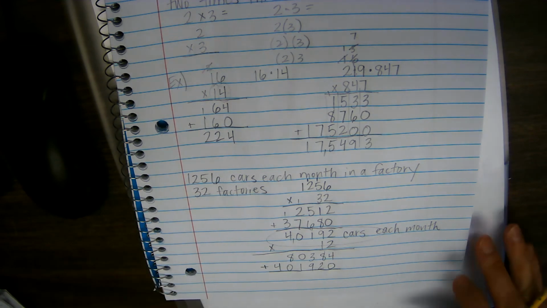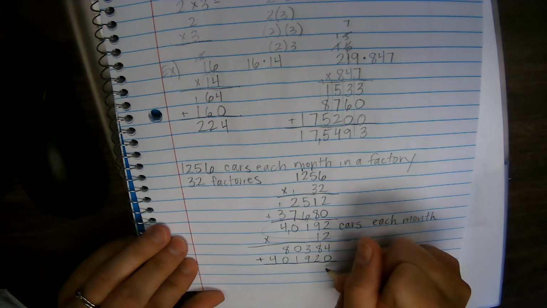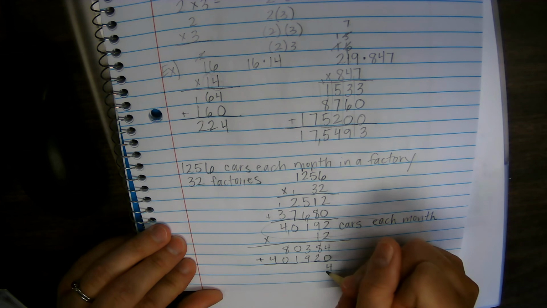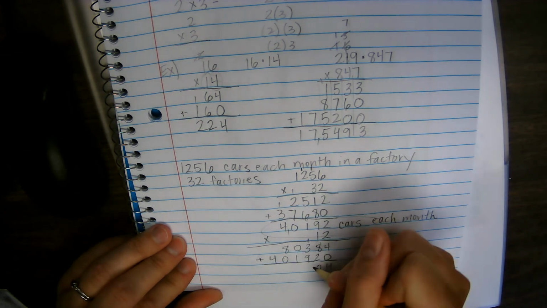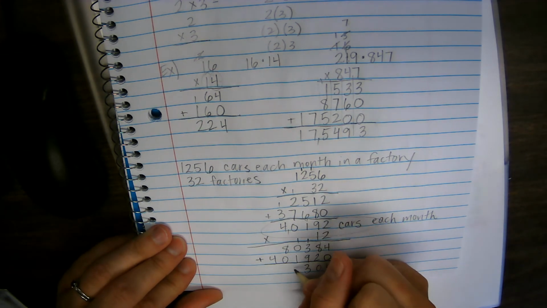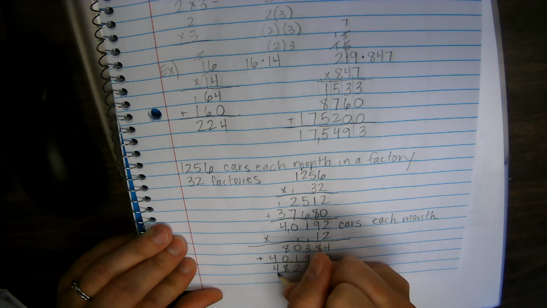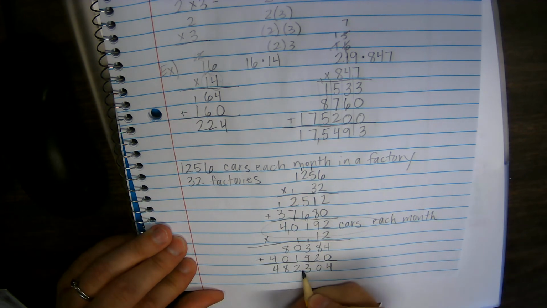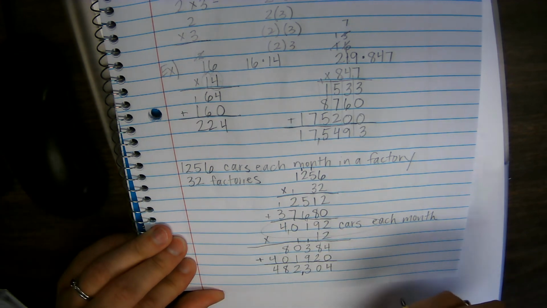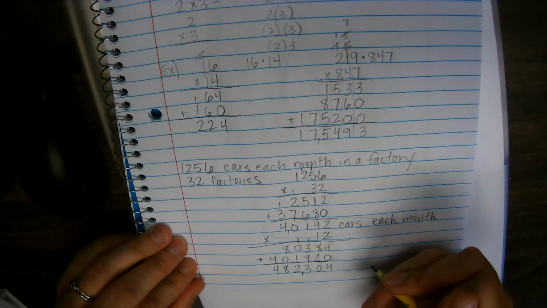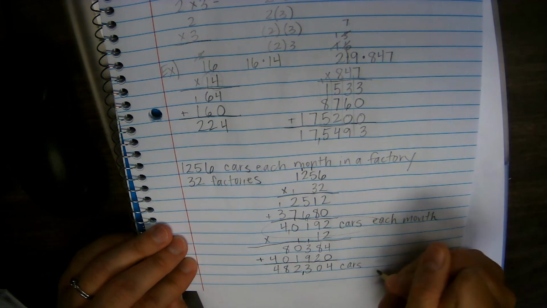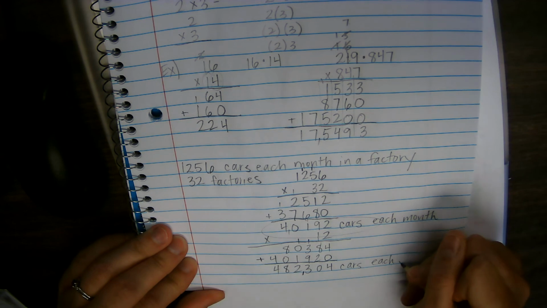Now I want you to pause your video and add it. You should have got a 4, 10, 13, 2, 8, 4. So a total of 482,304 cars each year.